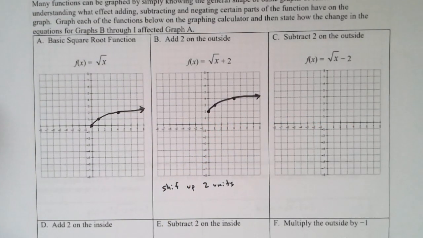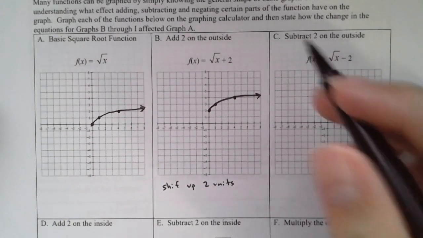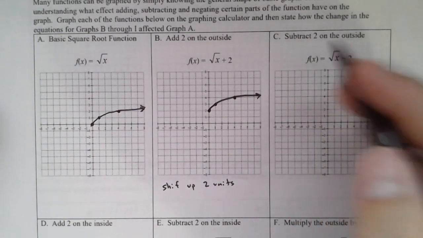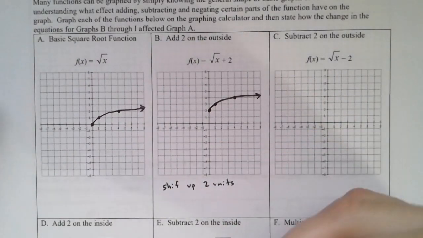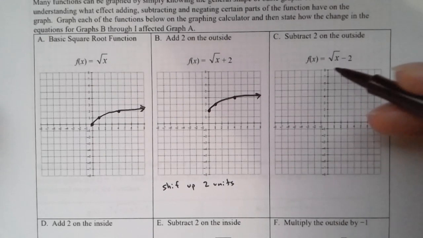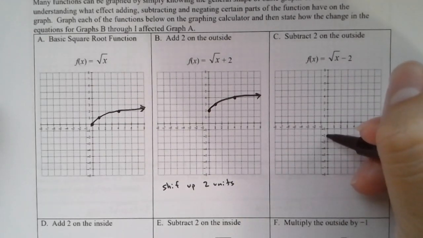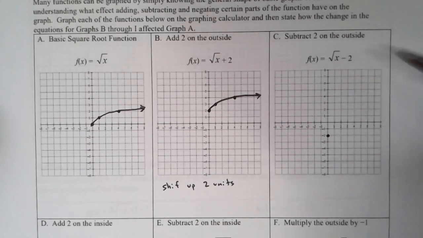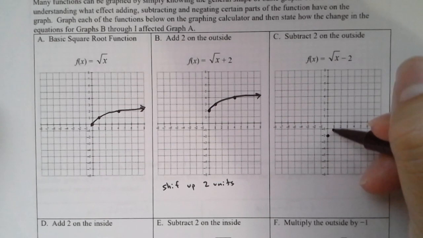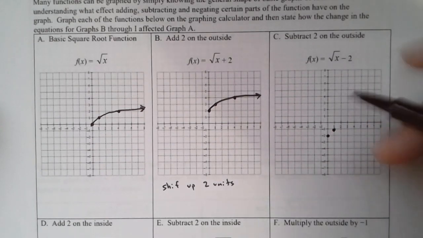Okay, you can make an educated guess at the next one. Subtract 2 on the outside, so the -2 here is going to shift the basic function downward 2 units, and it does. When I plug in 0, I'm going to get -2. If I plug in 1, I get 1 minus 2, -1. When I plug in 4, I'm going to get 2 minus 2, which is 0.